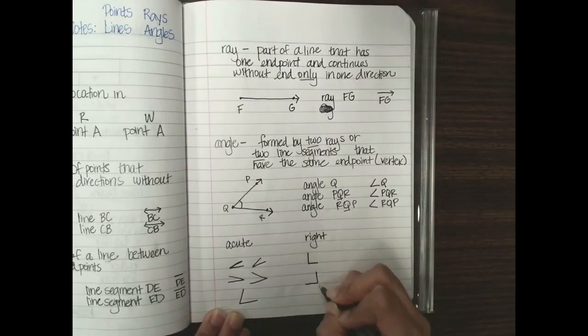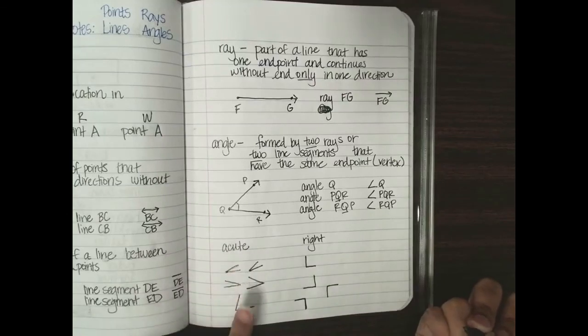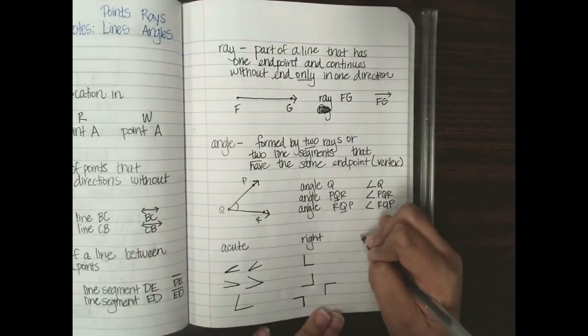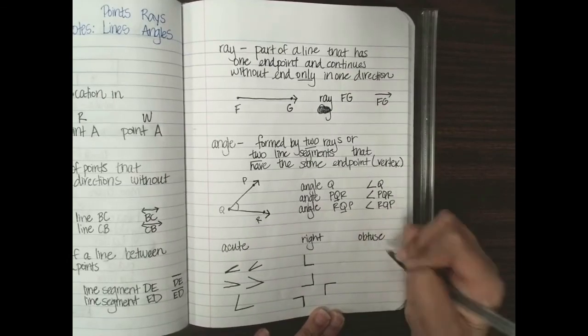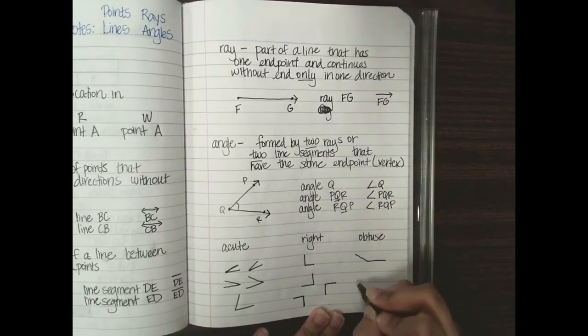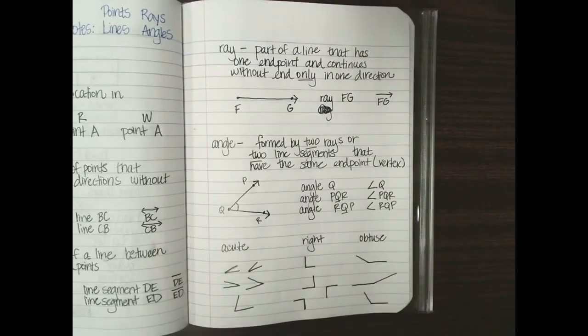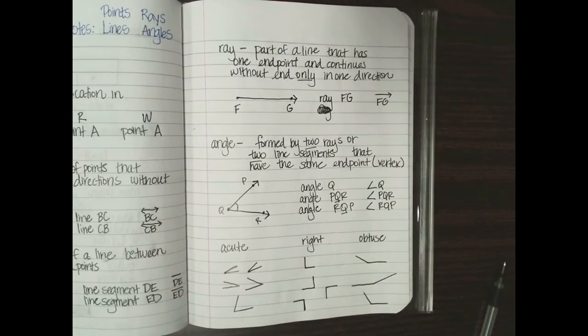A right angle can only look like a letter L, upside down, backwards, whatever, but there's no variety. There's variety in an acute angle. And then you have your obtuse, which is extremely wide open. And that's it for your notes.